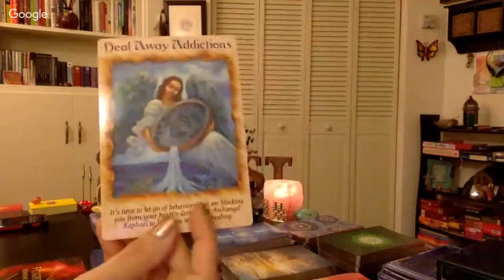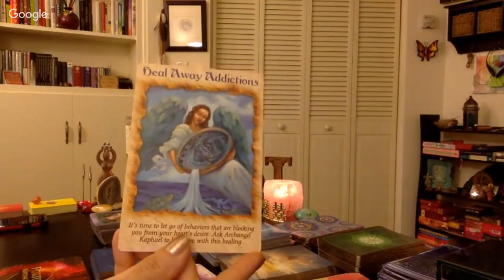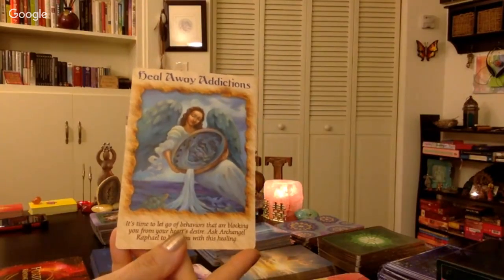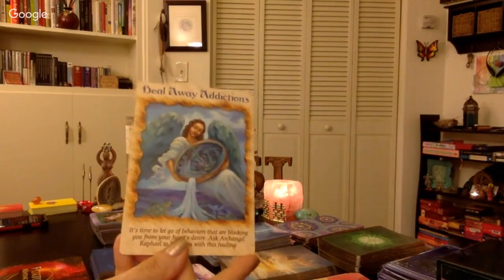So addictions can be anything. It can be drugs, can be alcohol, can be gambling, can be sex. It can be obsessive thinking. It can be being a workaholic. It can be food. It can be trying to control people. It can be a lot of different things.